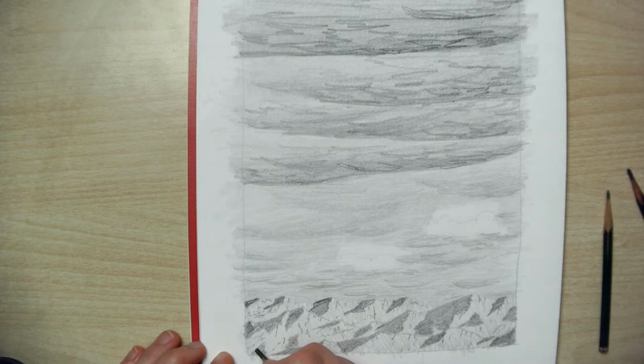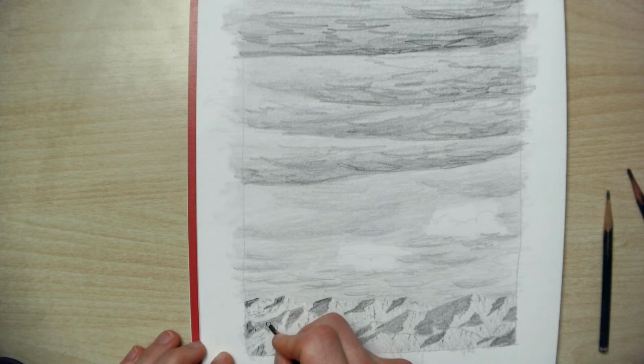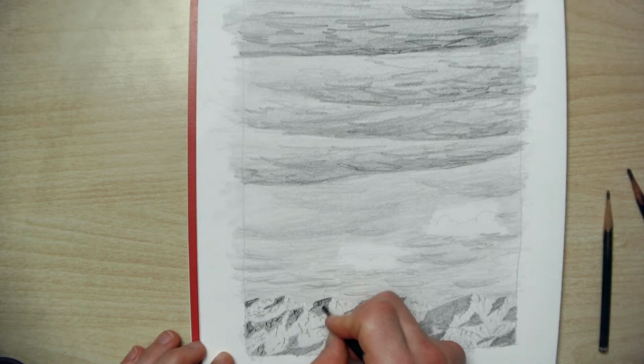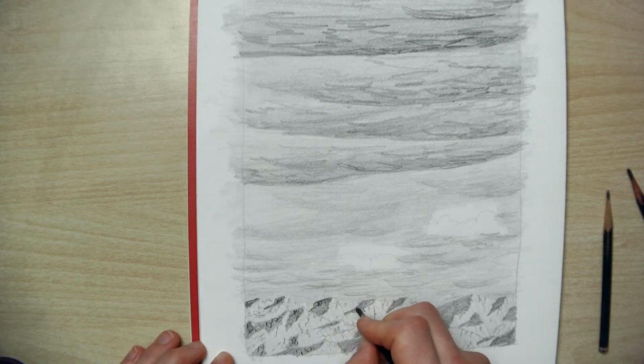Like so. And then in the shadow areas as well, of course. Some different patterns.